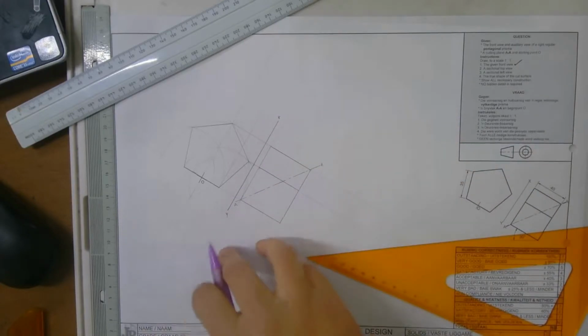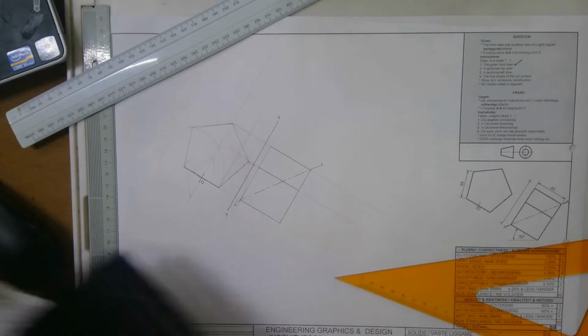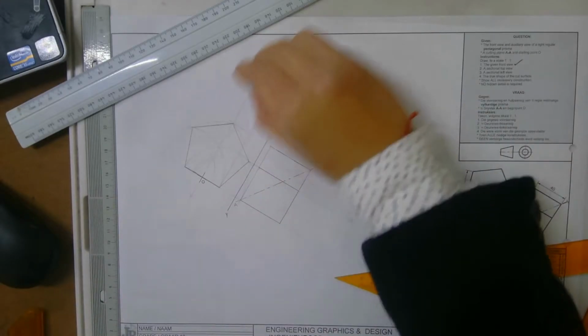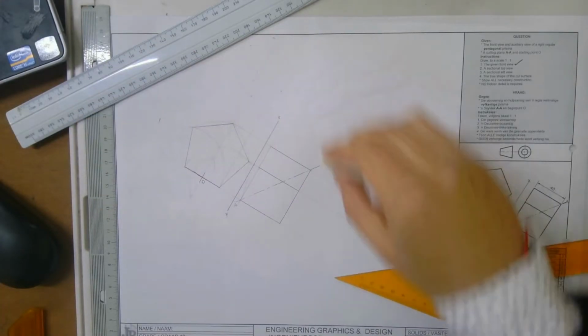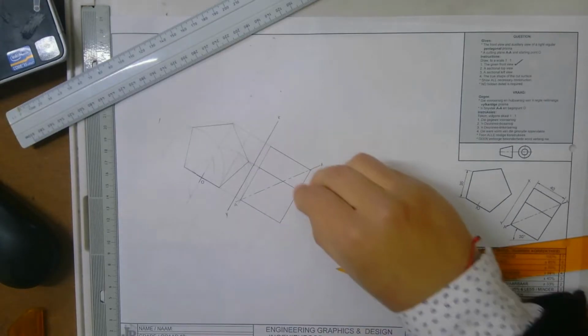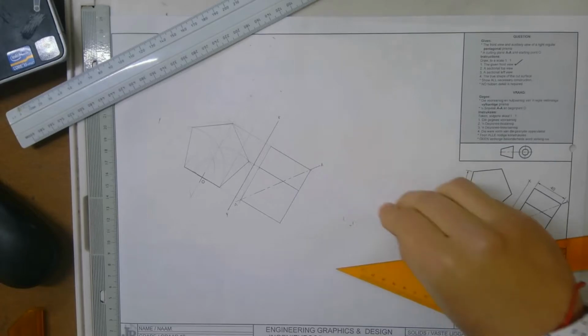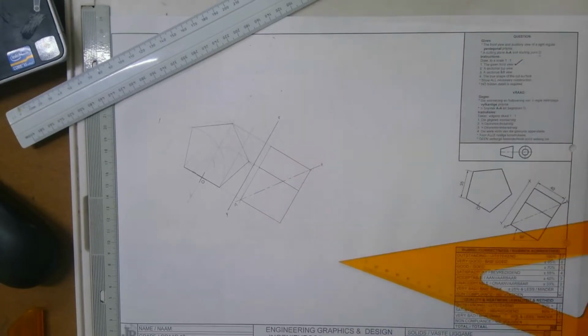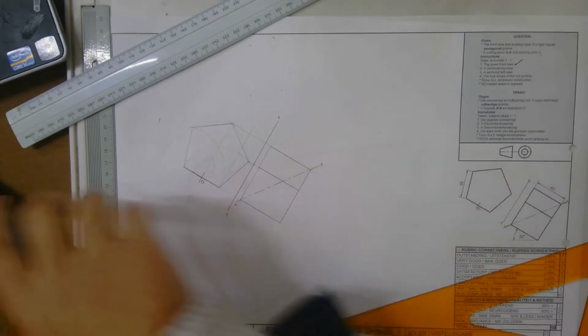Why is the top view of this drawing below the drawing and not above it? The reason that the top view is at the bottom and not the top is because we're using first angle orthographic projection.